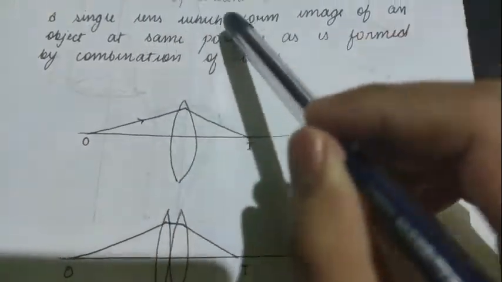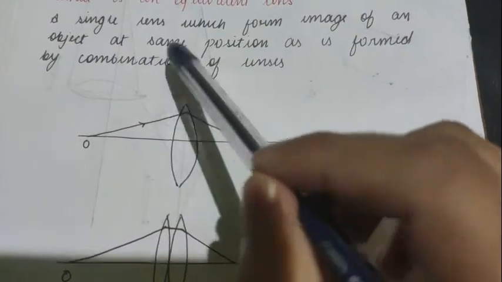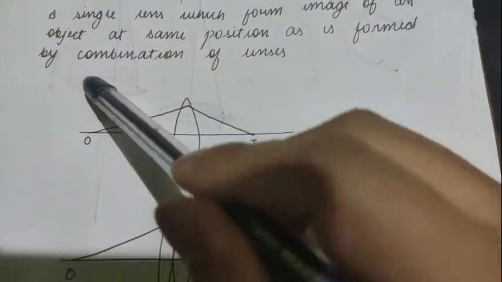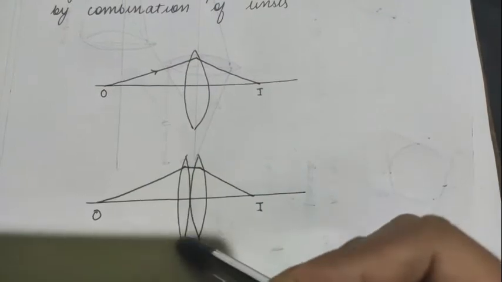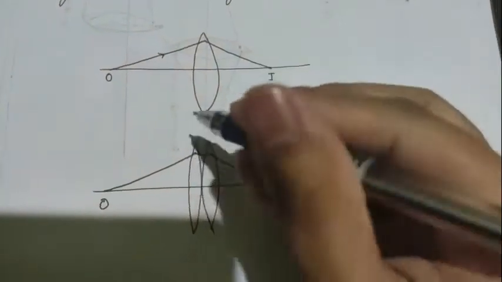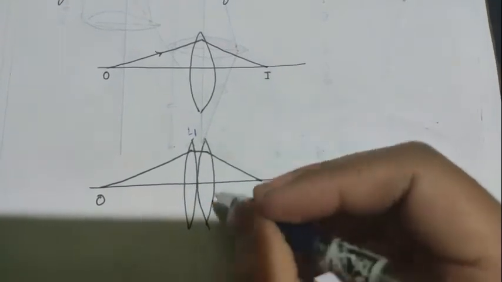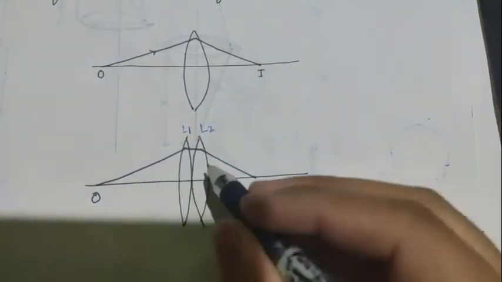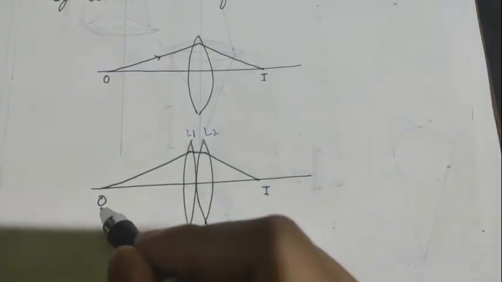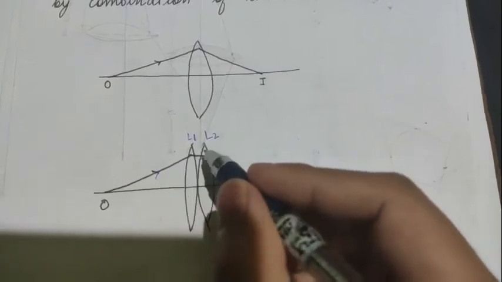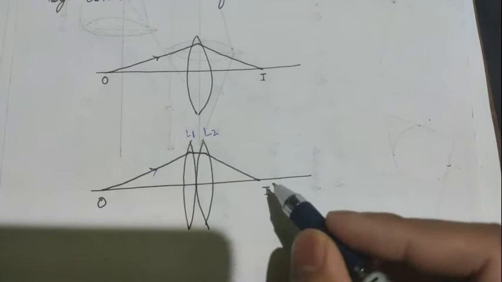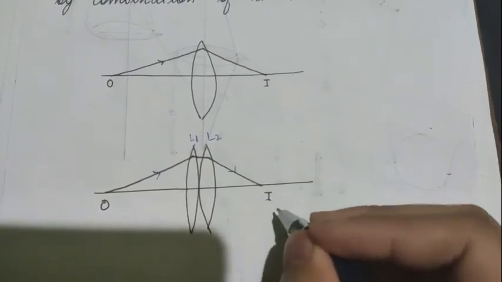So an equivalent lens is a single lens which forms the image of an object at the same position as is formed by a combination of lenses. What does this mean? Suppose you have two lenses. This is my lens L1. This is my second lens L2. If you have two lenses and an object O, the ray starting from the object undergoes refraction by these two lenses L1 and L2 and forms the image at I. Is it clear?